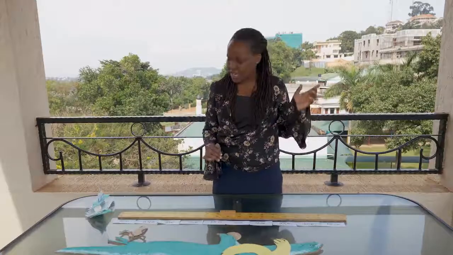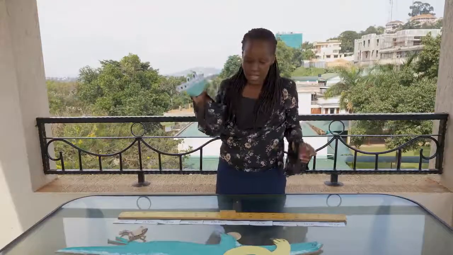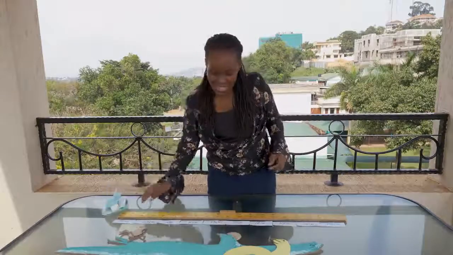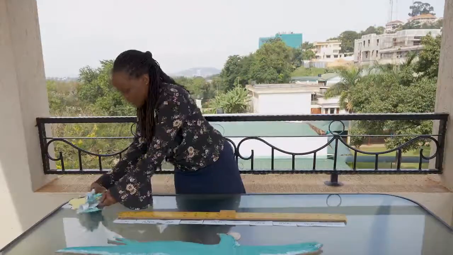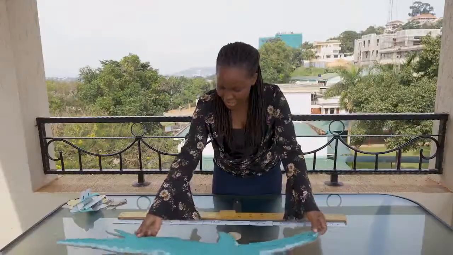So you heard earlier in the story about a crocodile, a bird, and a mouse. So those are the friends that I am going to be measuring today. So how long is my crocodile? Let's see.